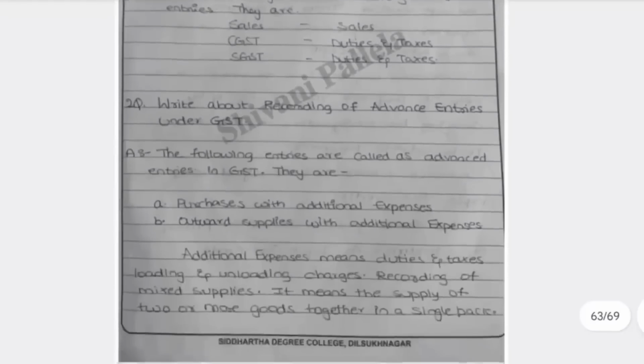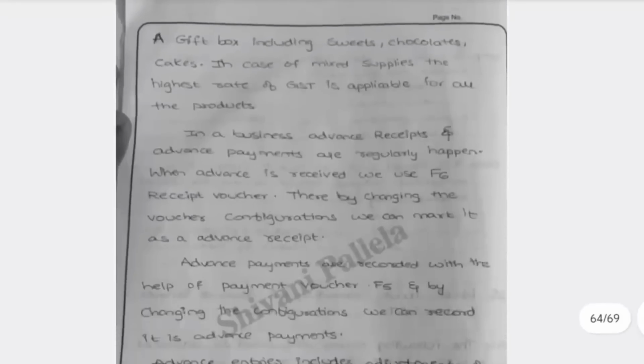And the second question is advance entries under GST. Okay, what is the advance entries under GST means: purchase with additional expenses and outwards. Additional expenses means, for example, when 2 or more goods come together in one pack, what will they charge the GST? We can't describe, no? So that's the reason we need to do it.